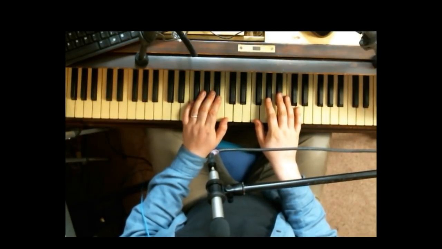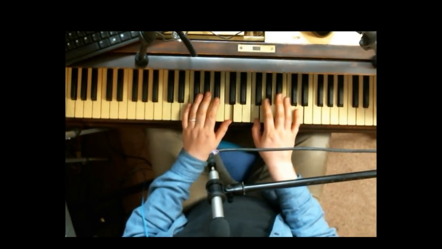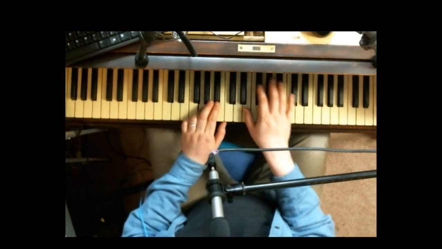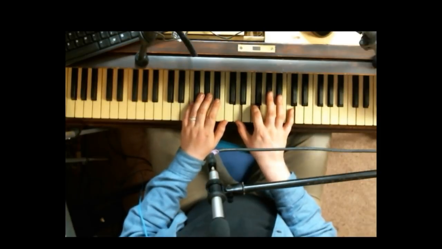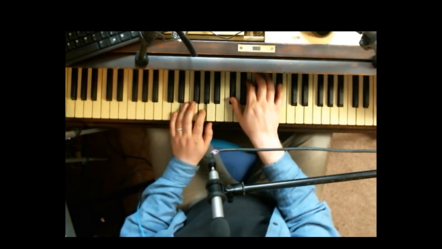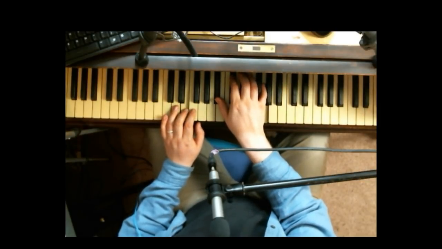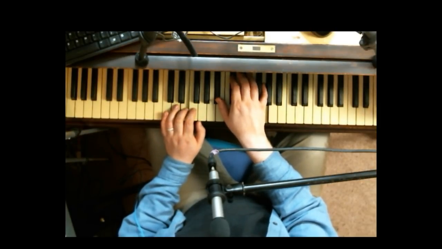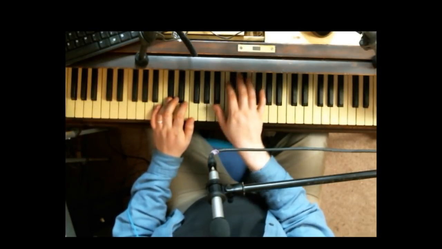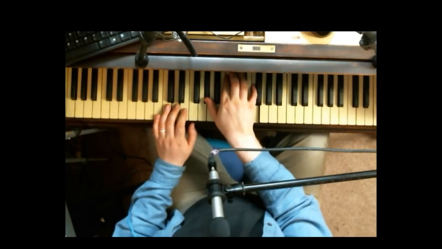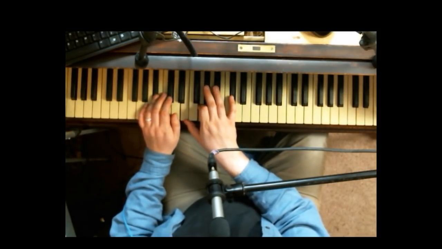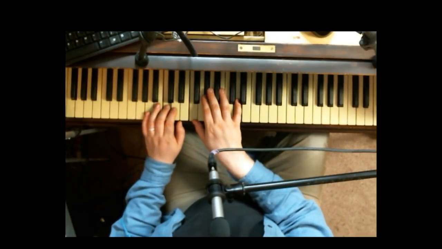Or we could reverse that. Minor 6th, down an inversion. This time we'll go down to the diminished and up. Minor 6th, down an inversion. And now up to the diminished and down an inversion. And repeat that. Minor 6th, down to the diminished and up. Minor 6th, down, up to the diminished, and down, and then end on minor 6th.